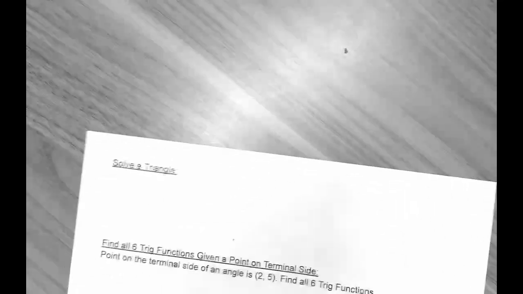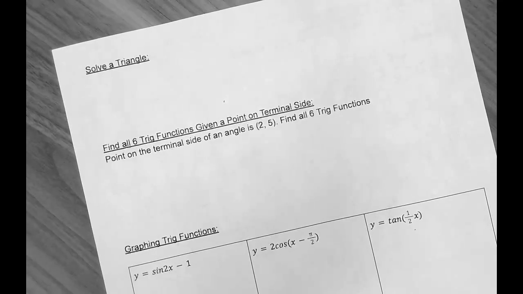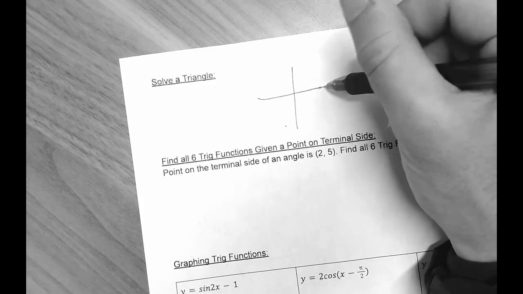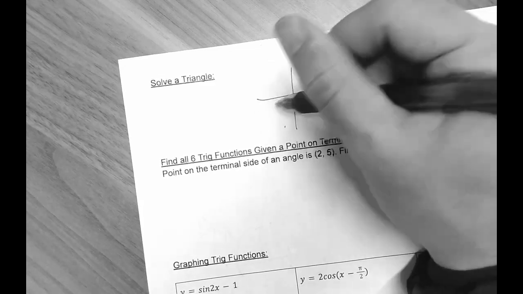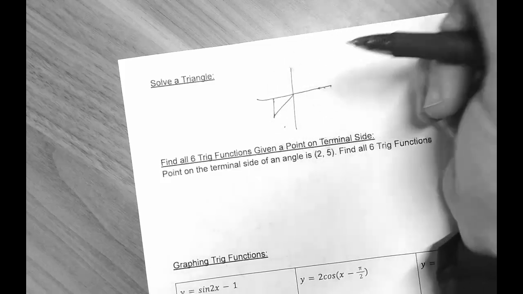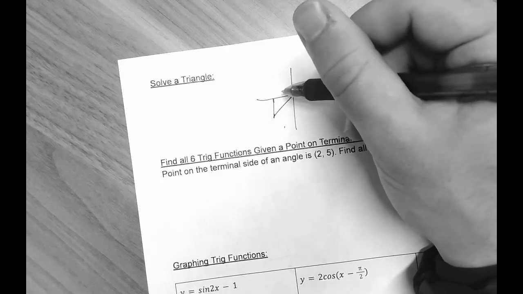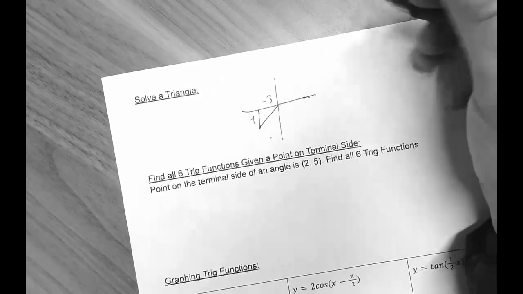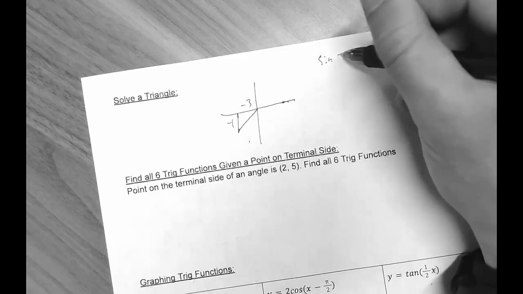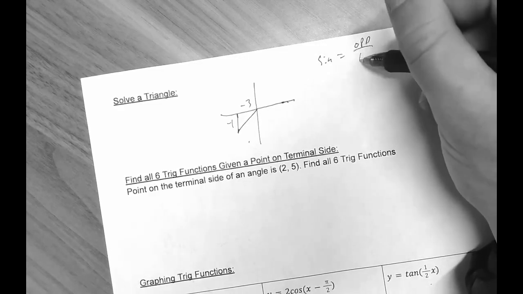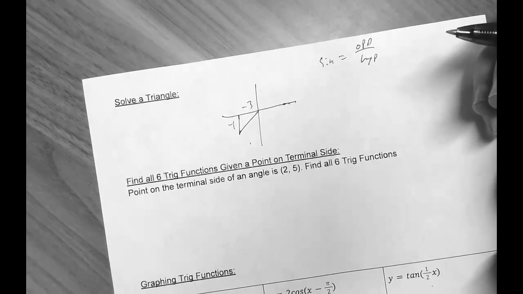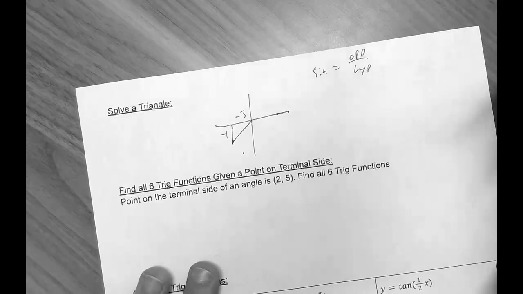Okay, last page. So solving a triangle. The idea here is just, you might be given a point. We did this in the last quiz. You're given a point, maybe it's here. You make the triangle. You're given some values, maybe like a -3 and a -1. And then you use the idea of, again, sine being up over hype to find the ratios. Okay, and then you have to know all of them. So let's just go over that briefly.